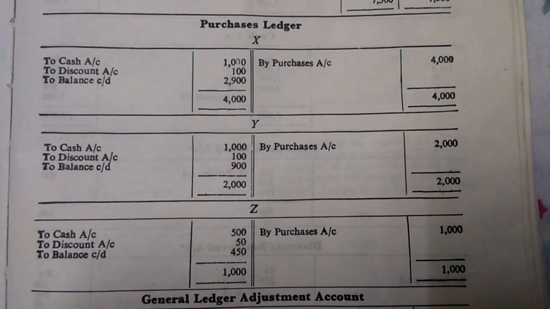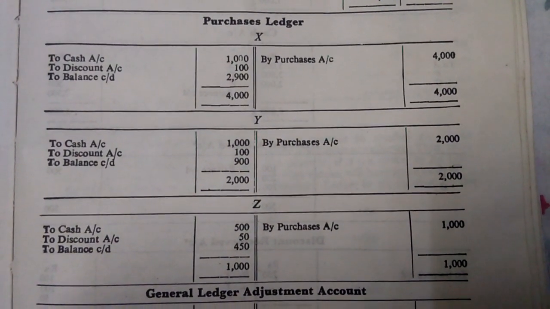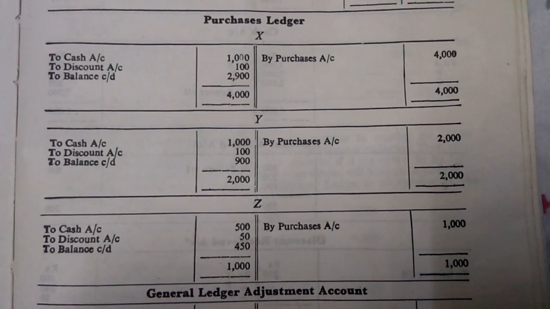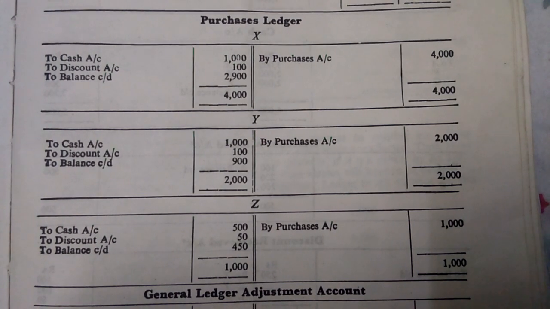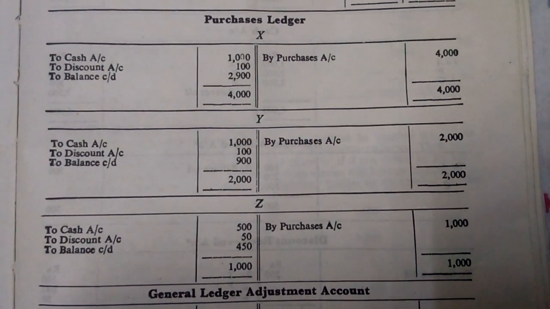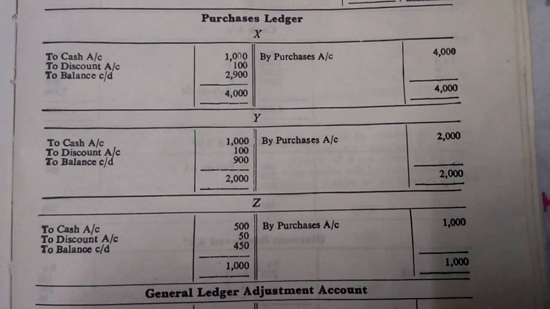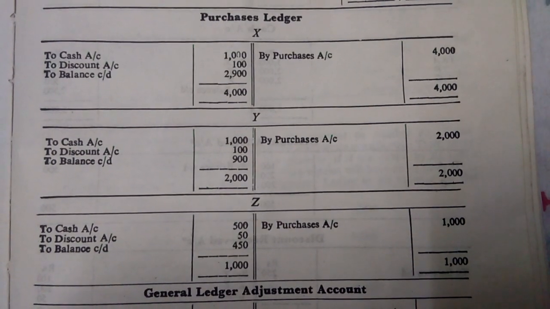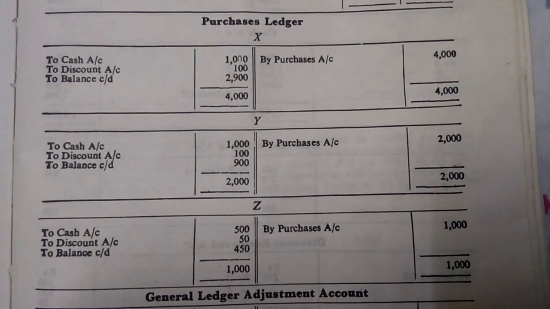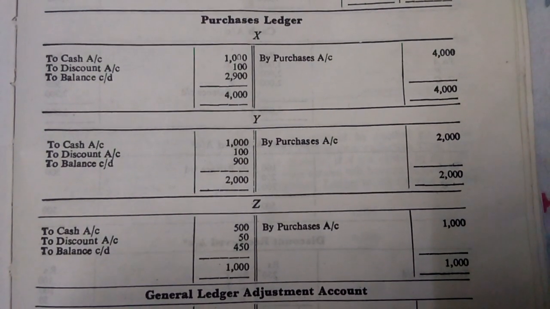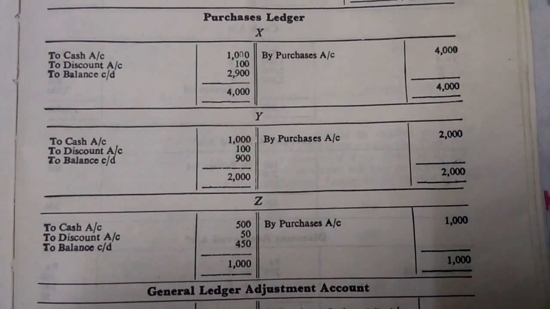Then same as X, Y account: by purchase account 2000, to cash account 1000, to discount account 100. Balancing is 900. Finally Z: by purchase account 1000, to cash account 500, to discount account 50. Balance is 450.